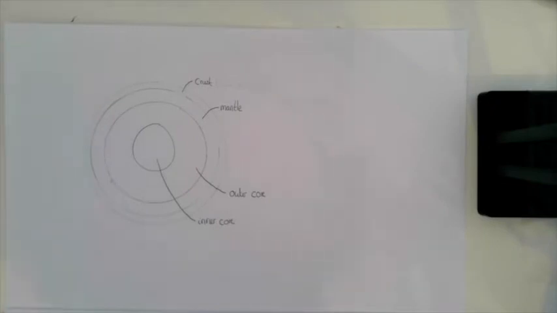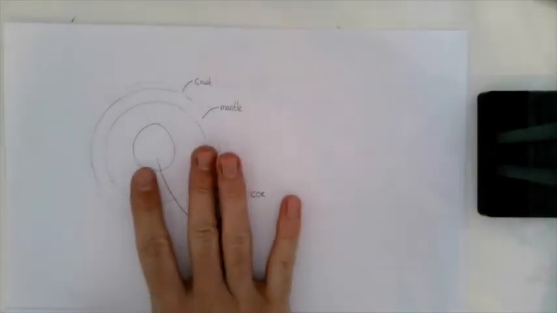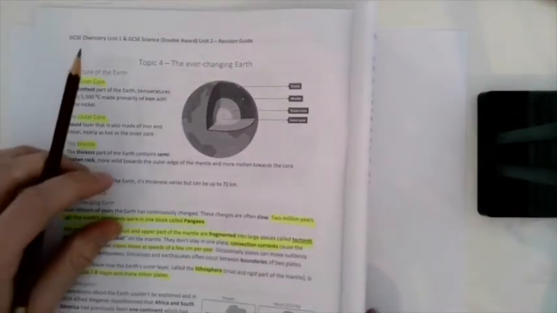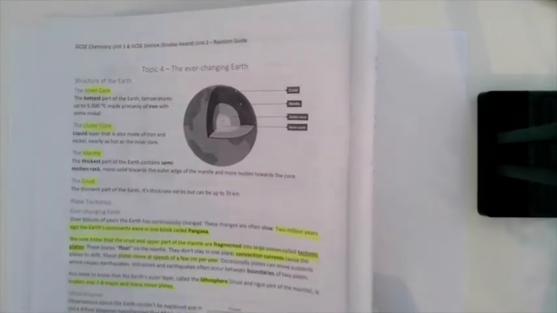You may find it helpful to have a blank piece of paper in front of you. You may find it helpful to have the revision guide in front of you. Entirely up to you what you decide to use. Just try and make it as useful as possible for you.